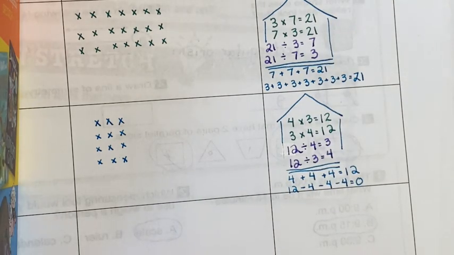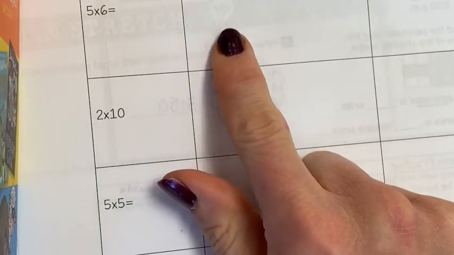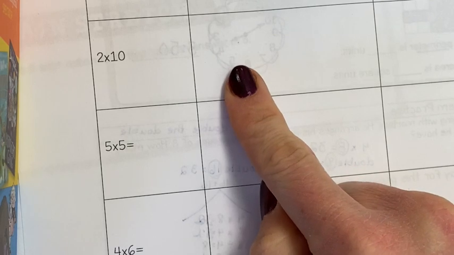Anyway, that is your math for today. You are gonna go through now and do the same. You're gonna make an array for 5 times 6, facts for 5 times 6, an array for 2 times 10, facts for 2 times 10, an array for 5 times 5, facts for 5 times 5, an array for 4 times 6, and facts for 4 times 6. So that is the rest of your assignment for today.